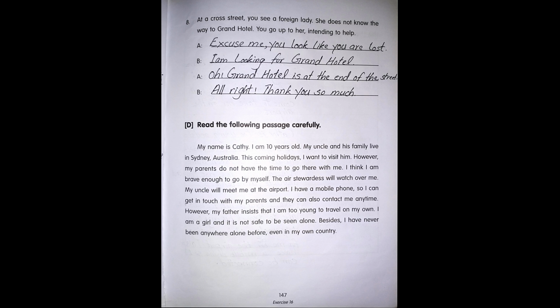D. Read the following passage carefully. My name is Kathy. I am 10 years old. My uncle and his family live in Sydney, Australia. This coming holidays, I want to visit him. However, my parents do not have the time to go there with me. I think I am brave enough to go by myself. The air stewardess will watch over me. My uncle will meet me at the airport.